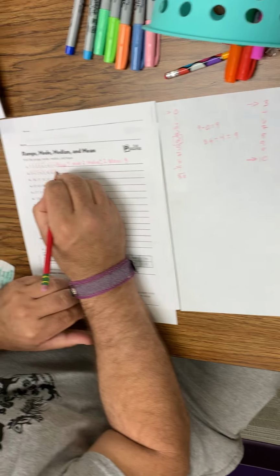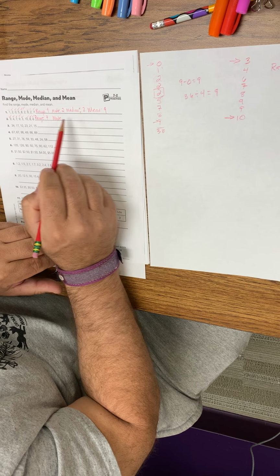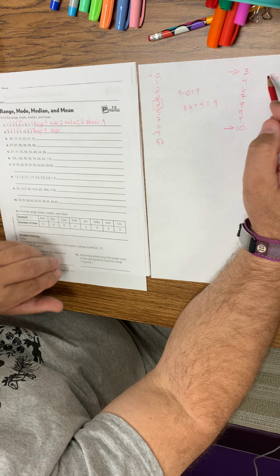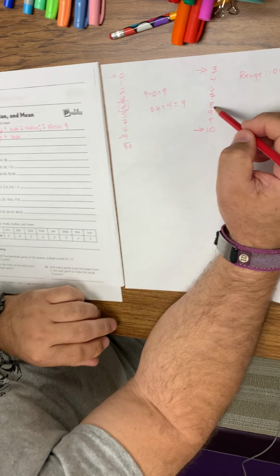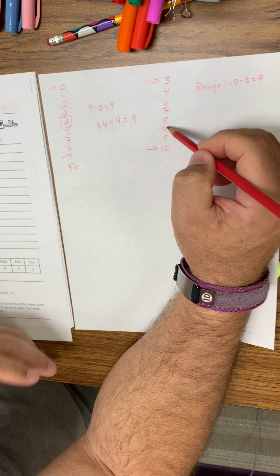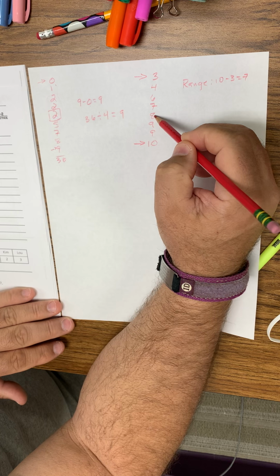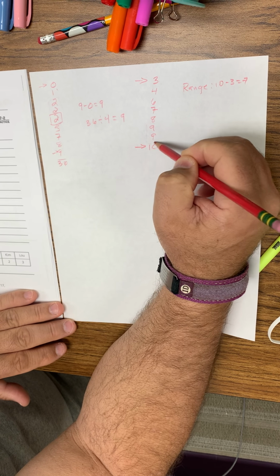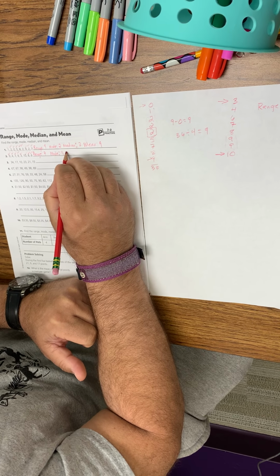So I'm going to write down range neatly on my paper. Then I'm going to go to the mode. And if you notice, I'm following the same pattern they give in the directions, which I expect you to follow as well. So the mode, do you see a number being used most frequently? Well, there's only 1 3, 1 4, 1 6, 1 7, 1 8, 2 9s, hint, hint, hint. There's the mode, and only 1 10.